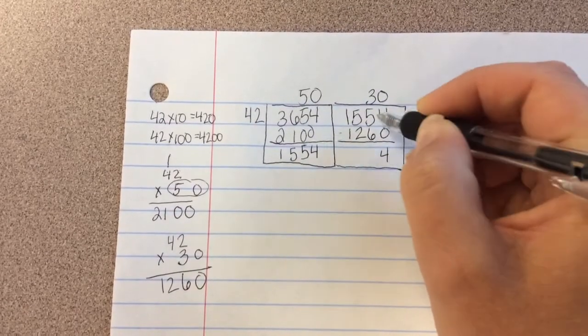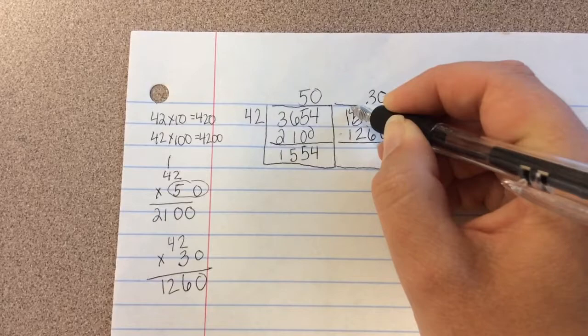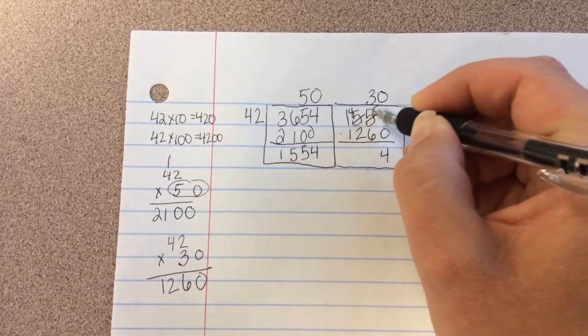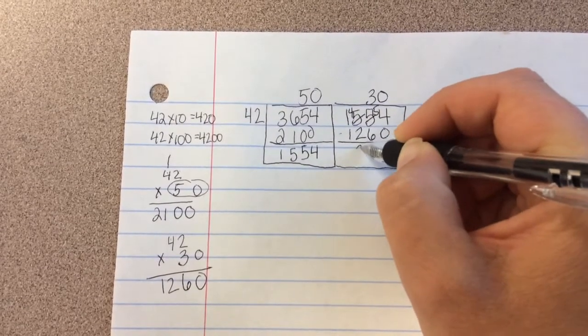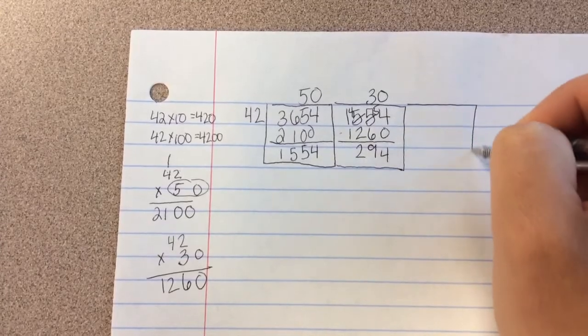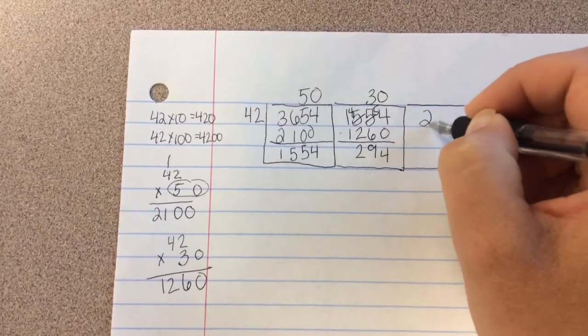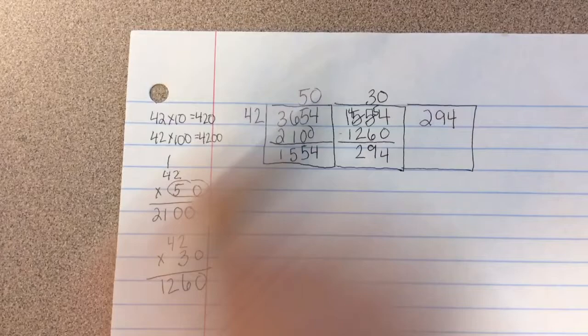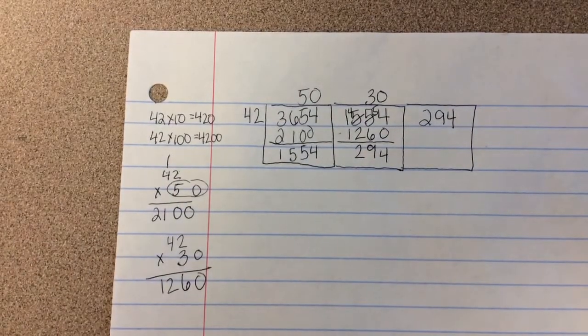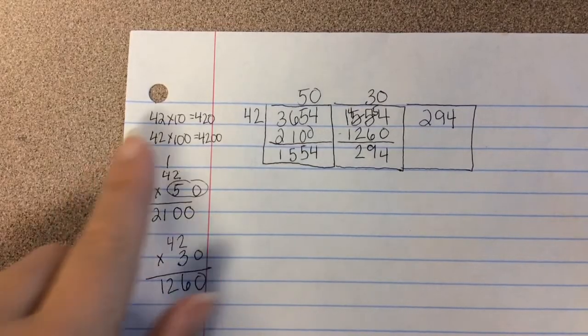4 minus 0 is 4. I can't do 5 minus 6. 15 minus 6 is 9. 4 minus 2 is 2. 294. So I have to count by 42s. How many times does 42 go into 294?